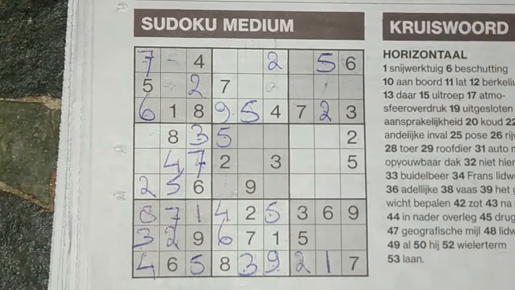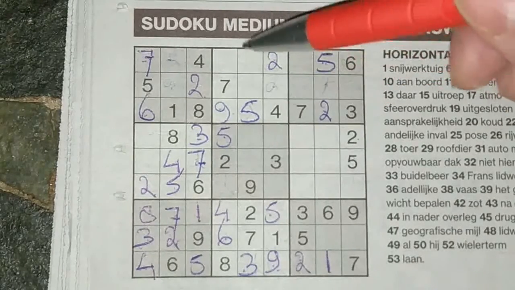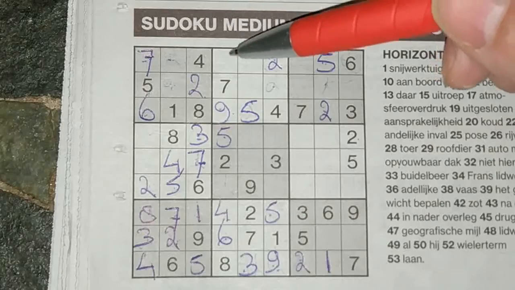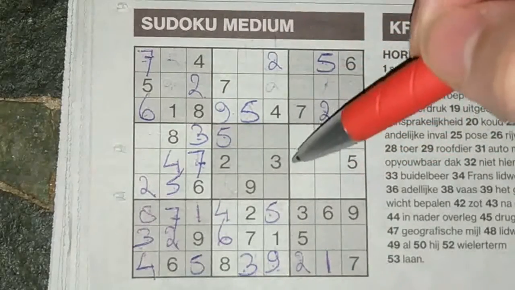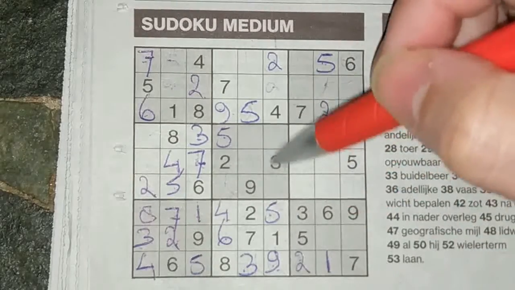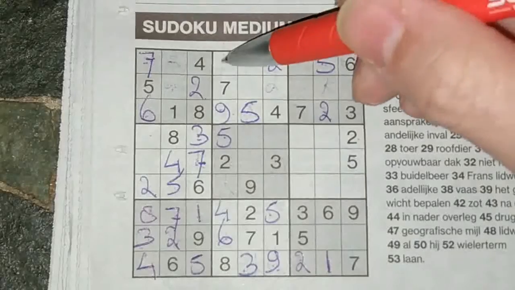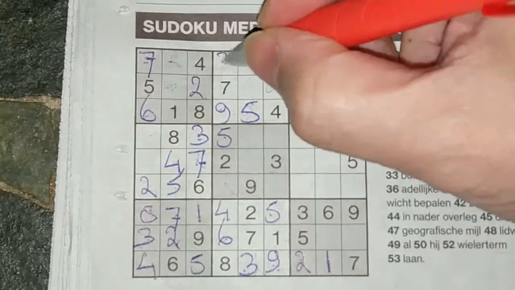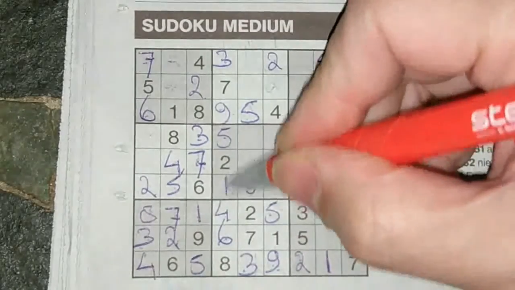Then 1 and 3. Yes, 3 in this column, 3 in the middle column. So in this column, the only place for the 3 should be here. 1 digit left in this column for the number 1.